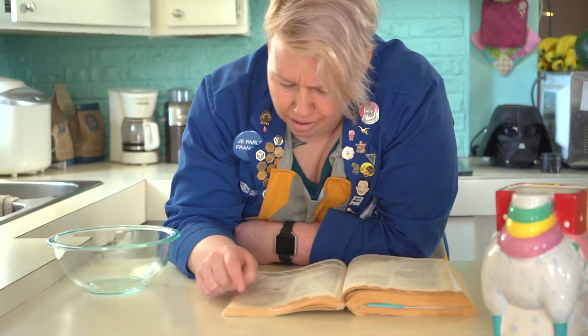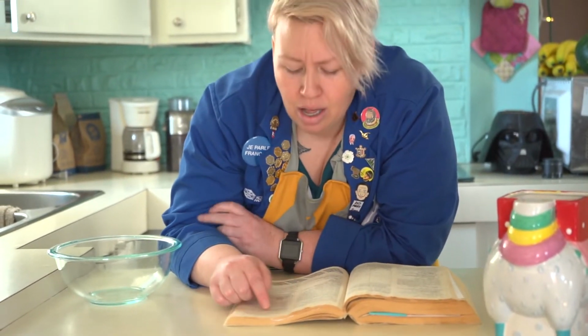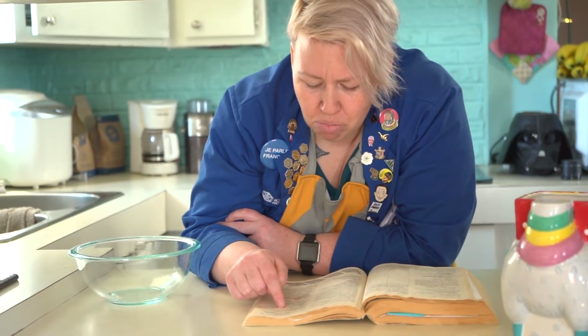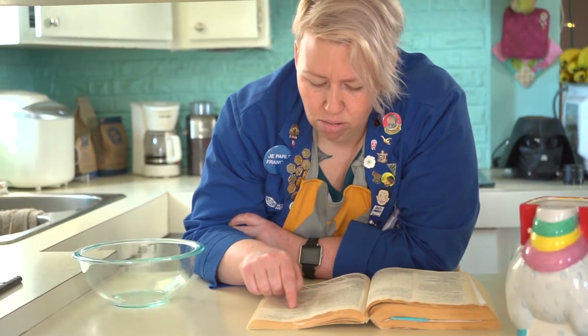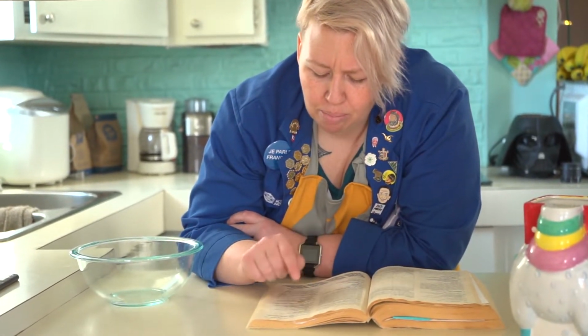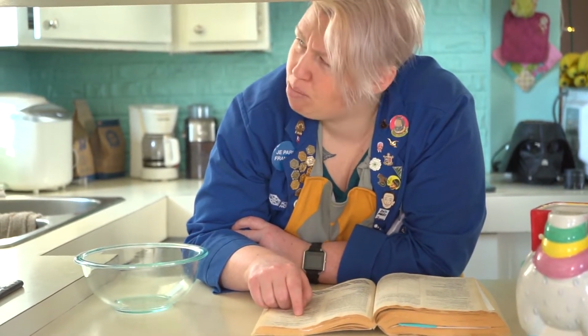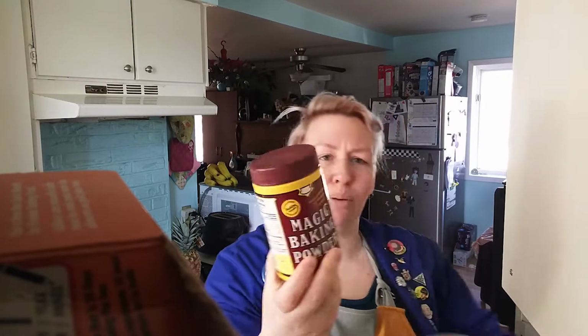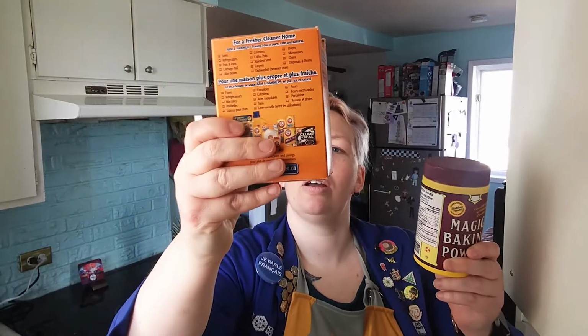What do I need to make some chocolate chip cookies? I need butter, sugar, some flour, salt, baking soda, this one. Oh no, this is actually baking powder. My recipe calls for baking soda, so I'm gonna grab, there we go, the baking soda.